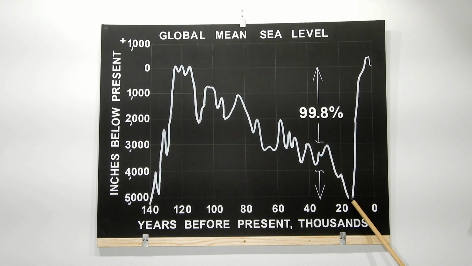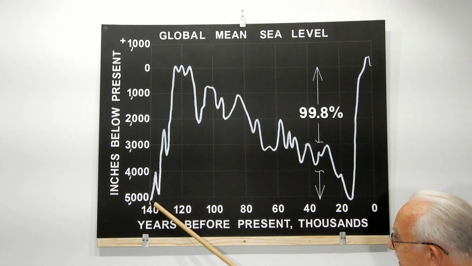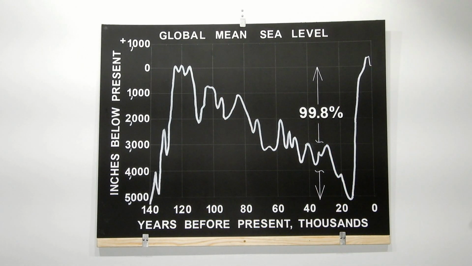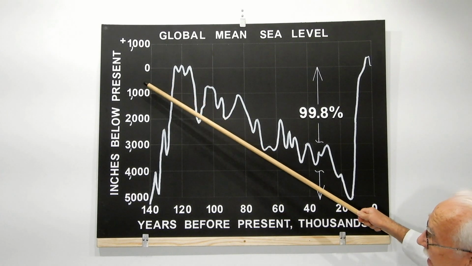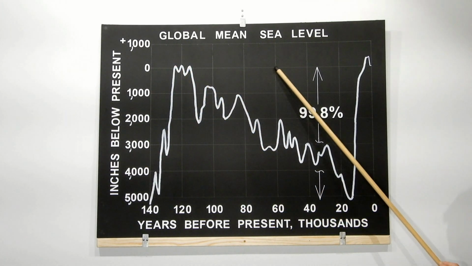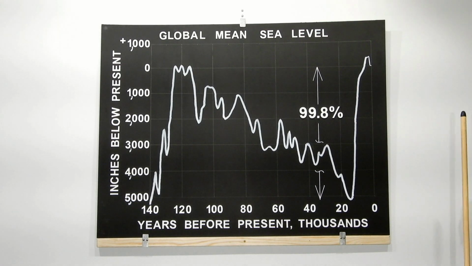This is the ice age right here. This is the most recent ice age. Here's the previous ice age before that. And then this, of course, represents the sea level in here, thousands of inches below the present. This is the present sea level right here, just like on the previous chart.